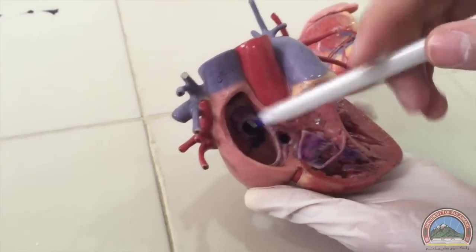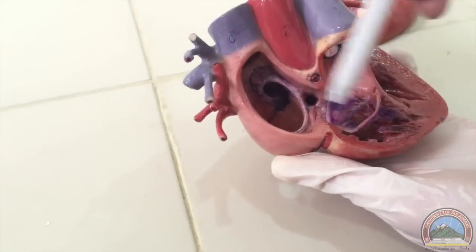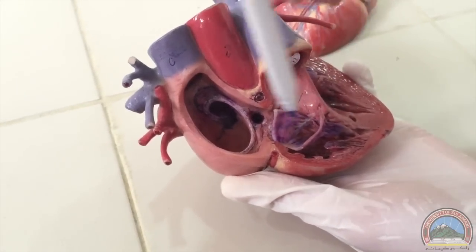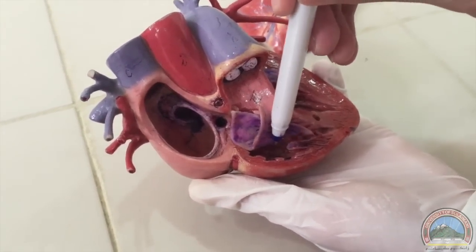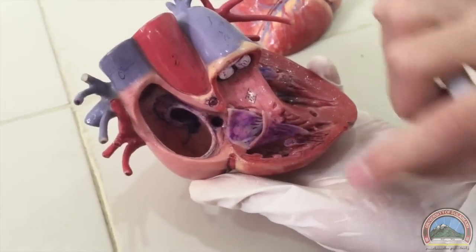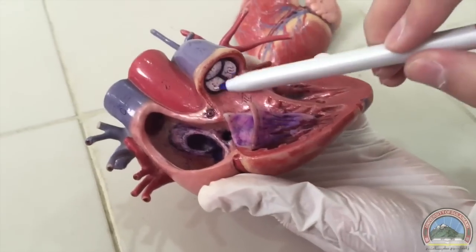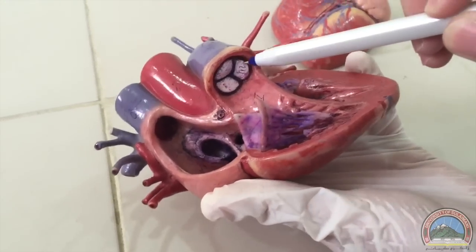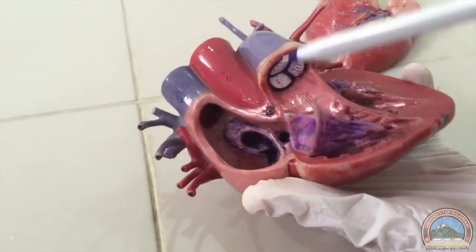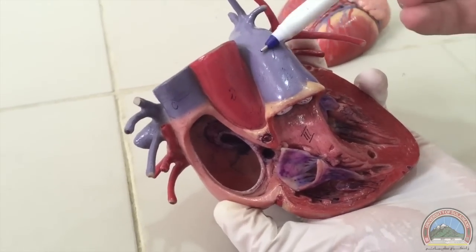From there it will be pushed through the right atrioventricular orifice to the right ventricle, and from there the blood will be pushed into the pulmonary trunk through the pulmonary valve. This is the pulmonary valve, and this is the pulmonary trunk.